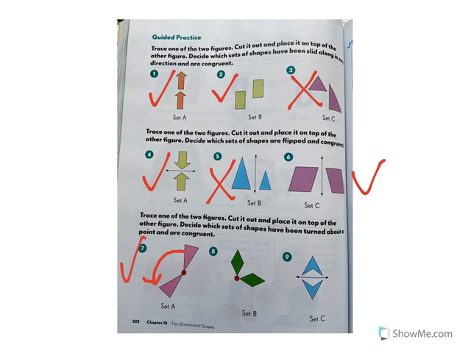Those are congruent. Same with 8 and same with 9. I was a little bit tricked. We're not going to be rotating it or turning it. In this case, it's flipped. So yes, they're congruent, but they're not turned. So that one was a little bit tricky.